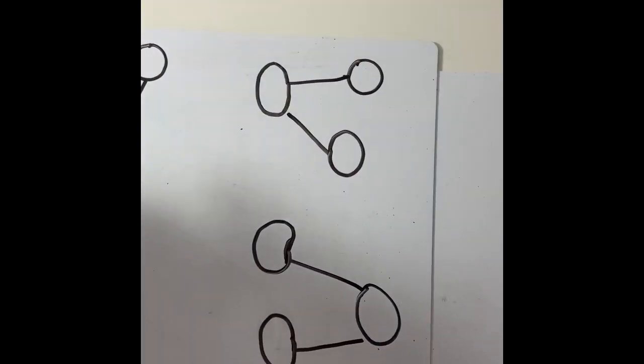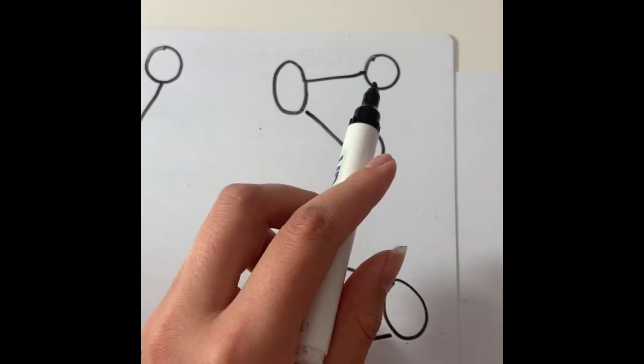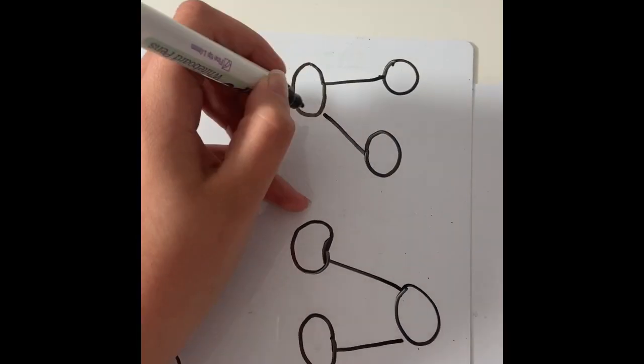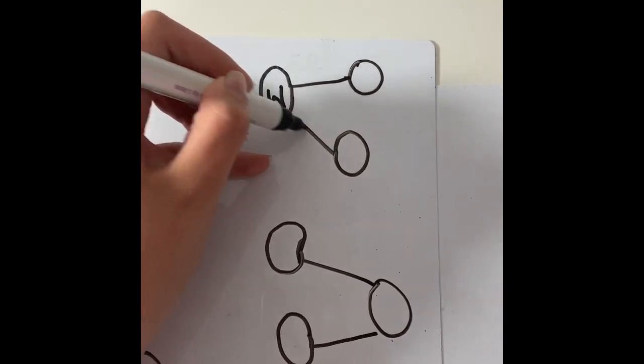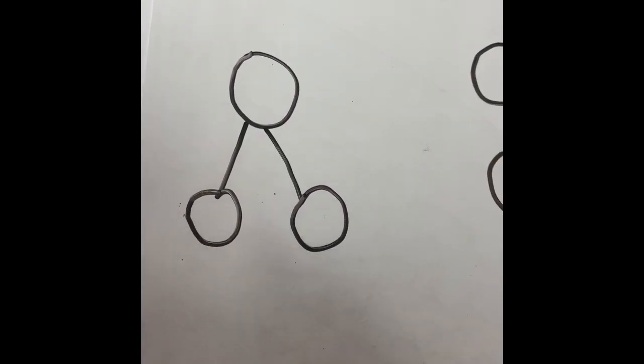Let's look at another one. This one? This one? Or this one? I hope you said this one. Both lines, both parts. This is our normal one, so we know.